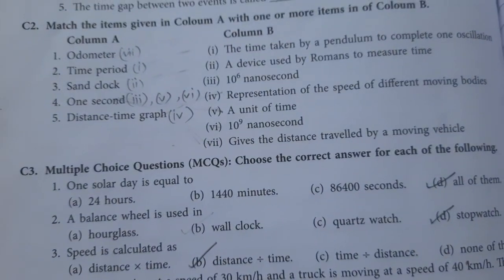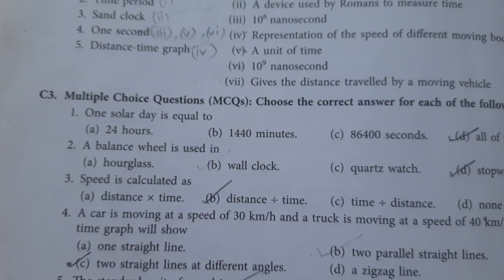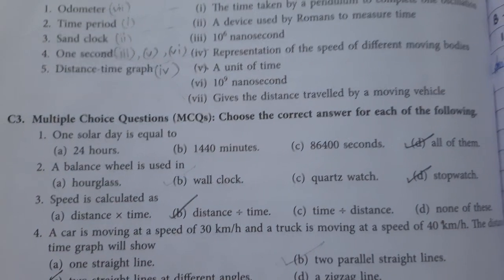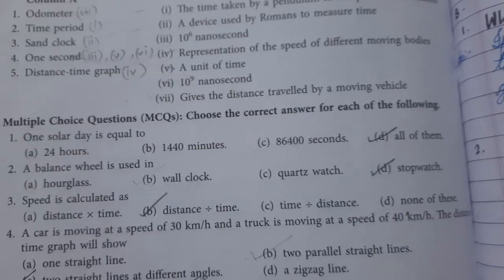Multiple choice questions, MCQs. Choose the correct answer. One solar day is equal to 24 hours. 24 hours means 1440 minutes and 86400 seconds. So the answer will be all of these.